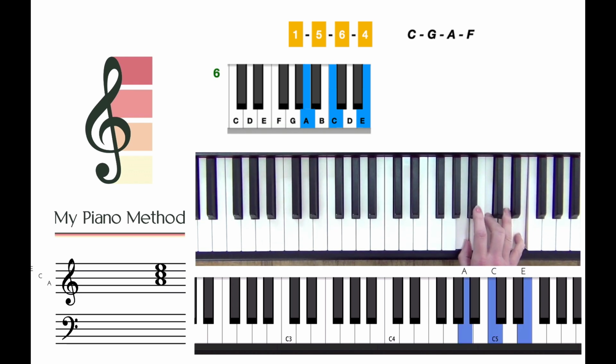Now this is an A minor chord, but I don't want you to worry about minor and major at the moment. We'll be learning about that a bit later. So for now, we'll just call it an A chord, and it's our number 6 chord.